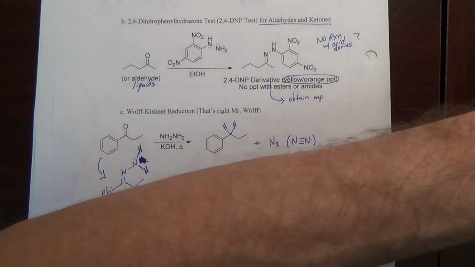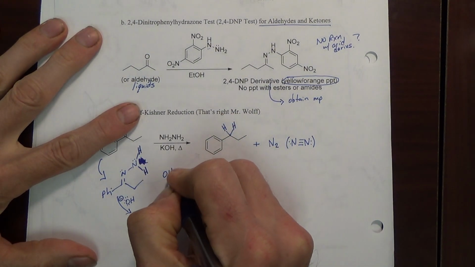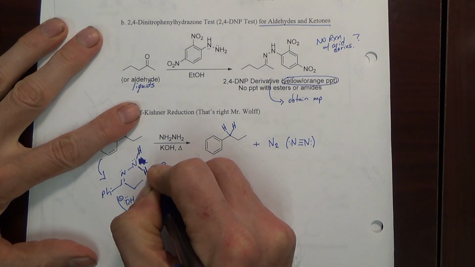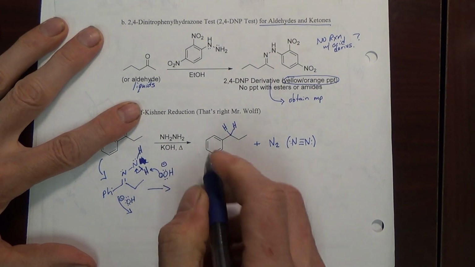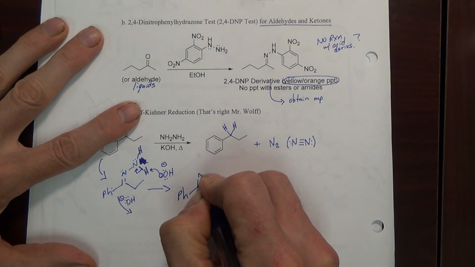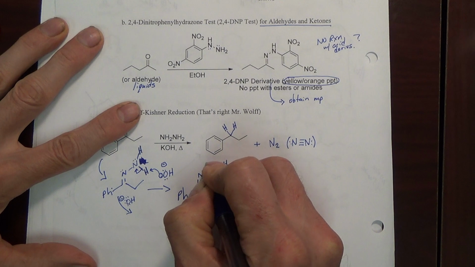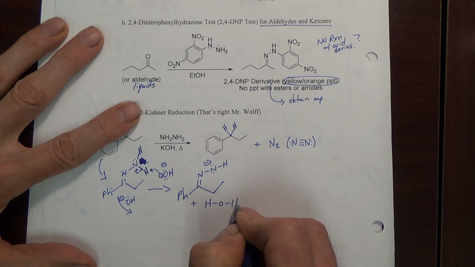And so hydroxide acts as a base, takes an H, electrons stay behind, and that will give that anion plus water.